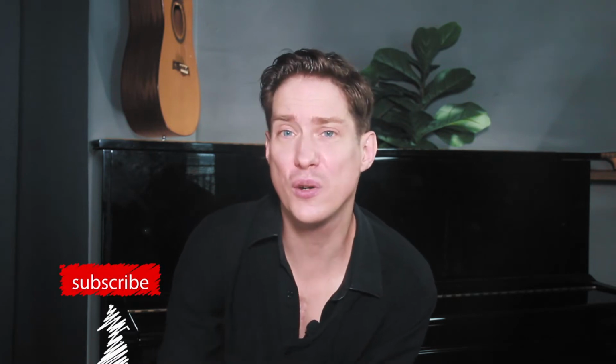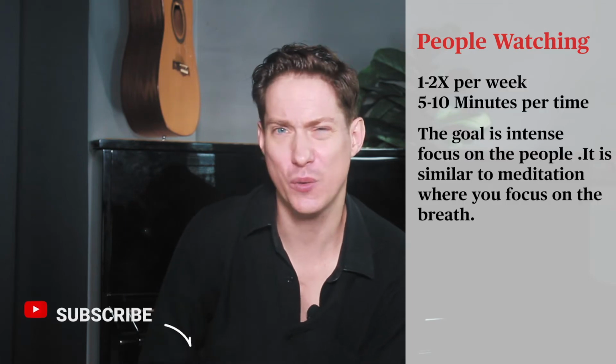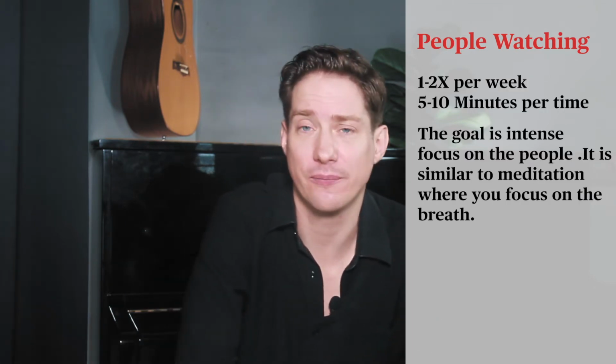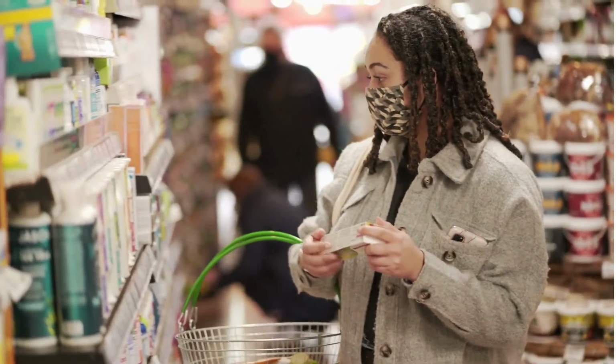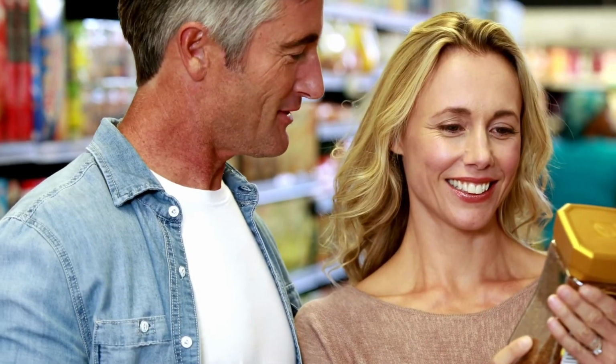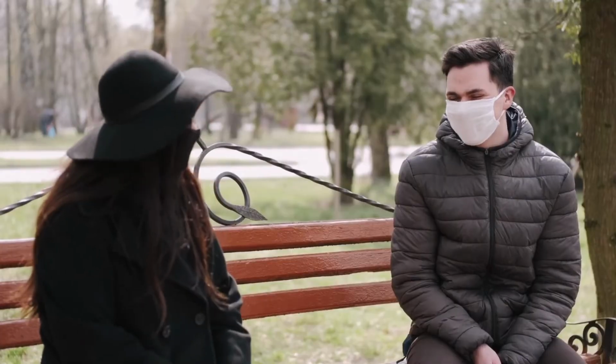Exercise number 2. Now this is something that you can do once a week on the weekend. And that's something that I used to love to do. That is people watching. People watching is absolutely fantastic. Do it 5 to 10 minutes a week when you go grocery shopping, for instance. Simply go to the grocery store, to the mall, and with your child, look at people and try to figure out what their conversation is all about.